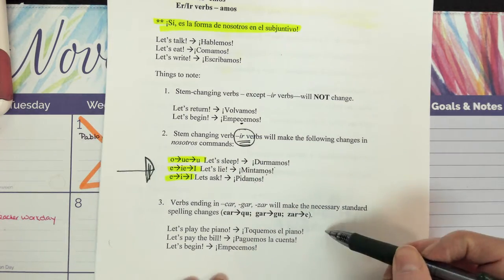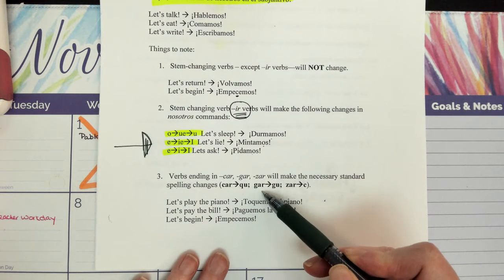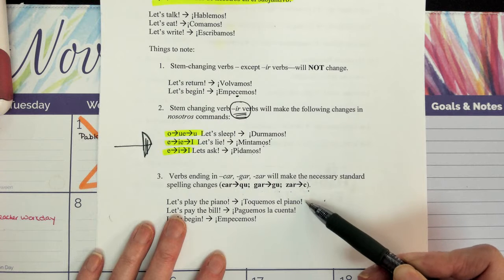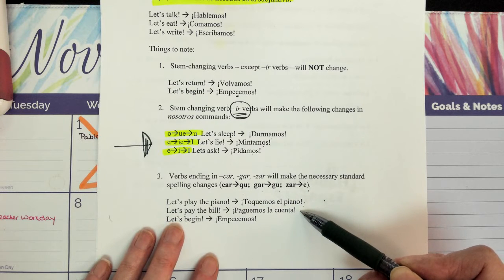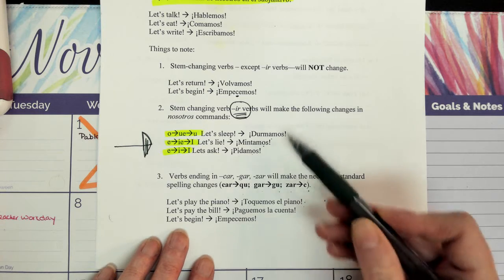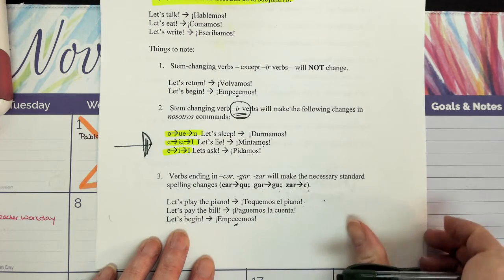Now, here in number three, we have our car, gar, zar. Our car goes to que, gar goes to gue, zar goes to ce. So we have let's play the piano, toquemos el piano. Let's pay the bill, paguemos la cuenta. And let's begin, empecemos. We had that from up above because we've got our C in there.